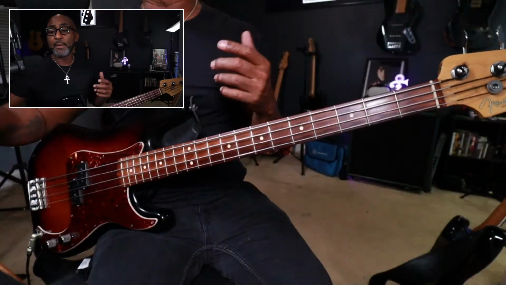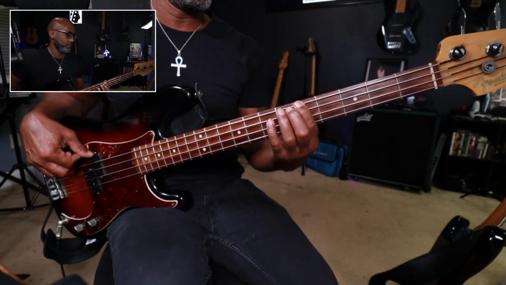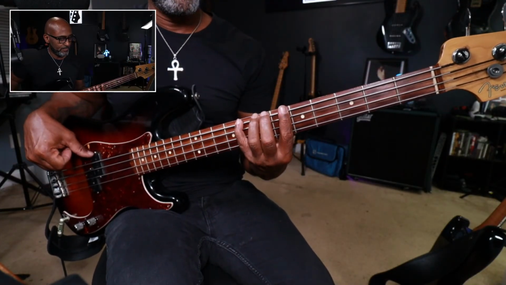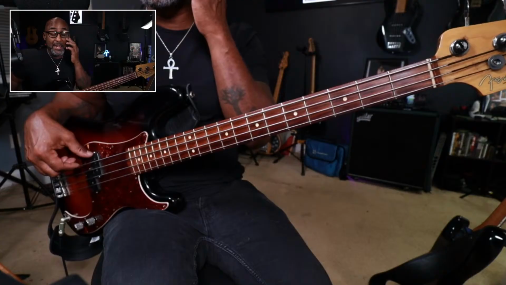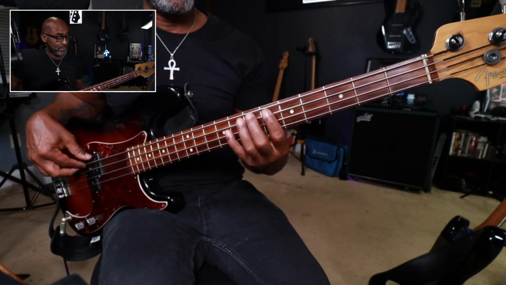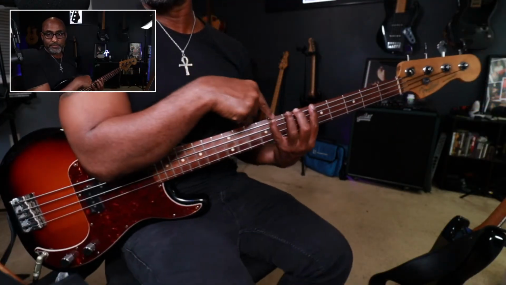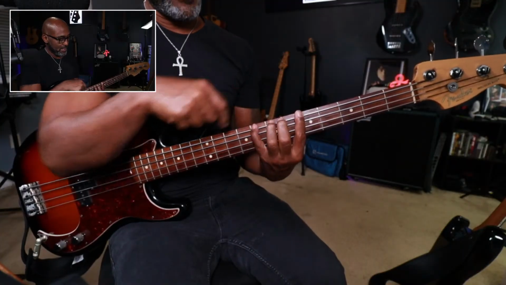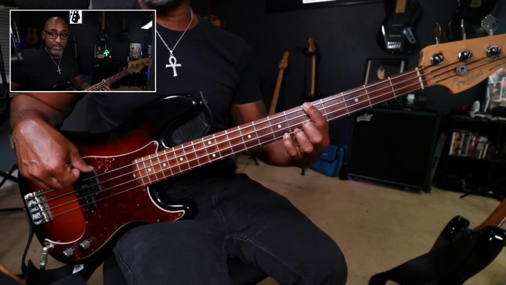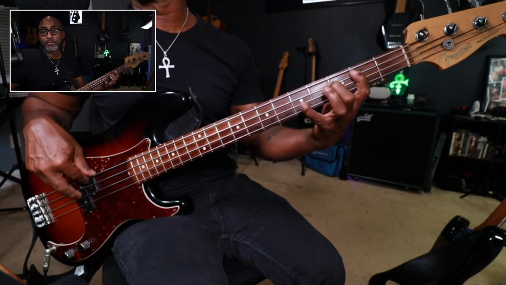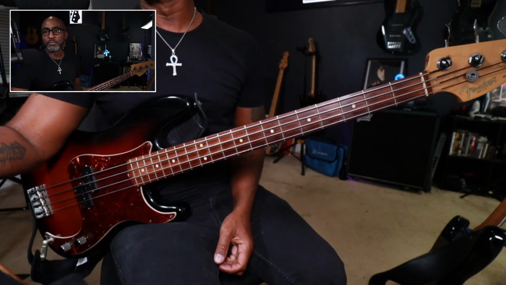So now, let me use the physical layout of the instrument. A minor is the relative minor of C major. So 1, 2, 3, and that is going to be 4 frets up. Can you see that? There's one way to play that. Here's another way to play that.